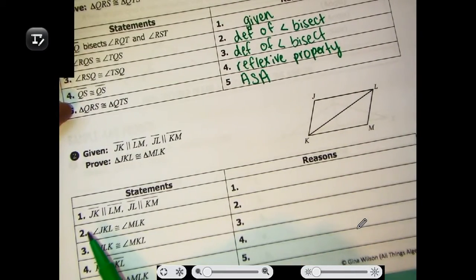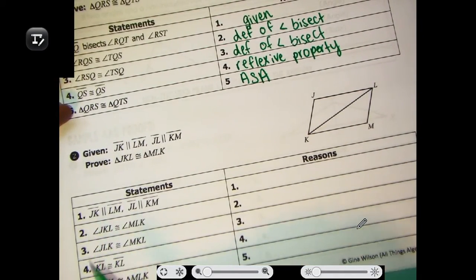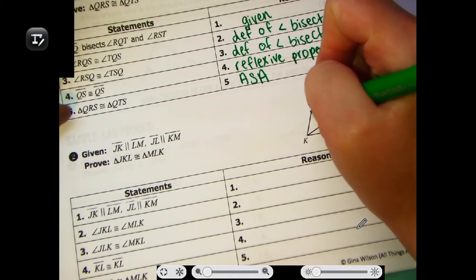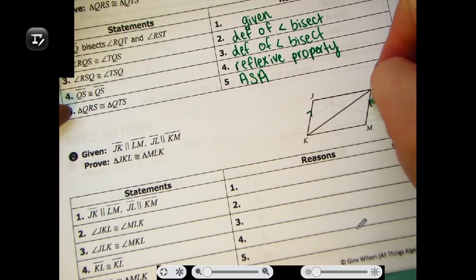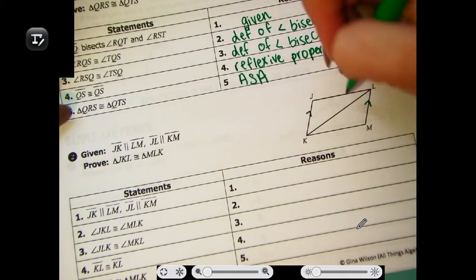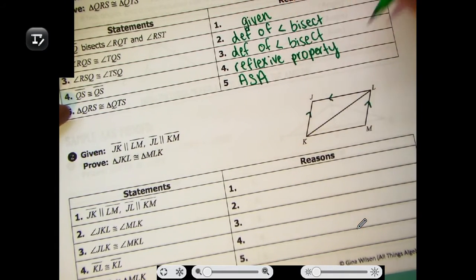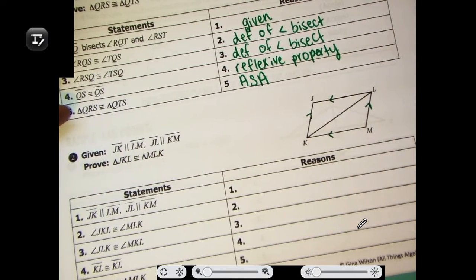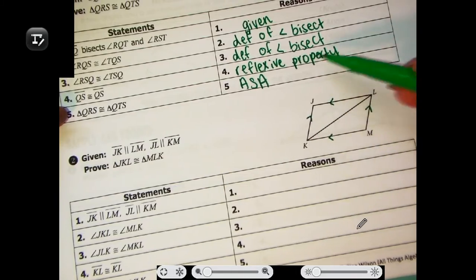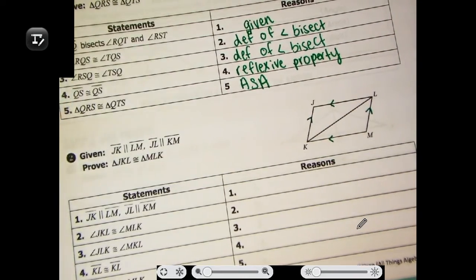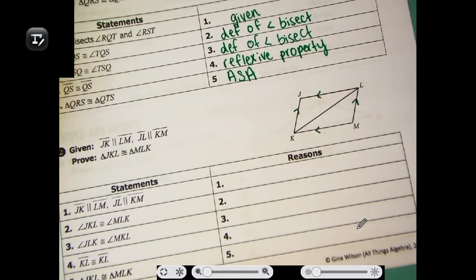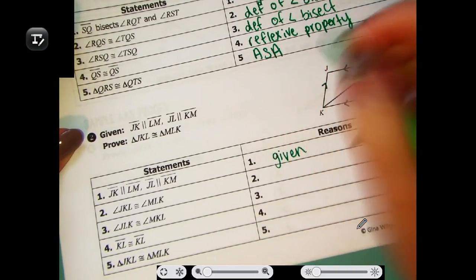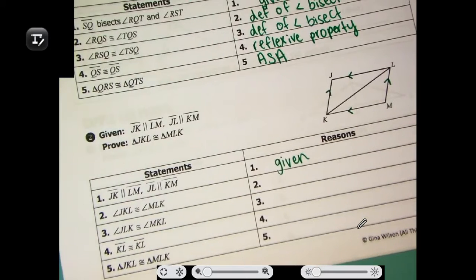So it tells me that JK is parallel to LM. So JK, this side here, is parallel to LM. And JL is parallel to KM. So basically these two sides are parallel. So what you have are pairs of parallel lines, and then this KL is kind of a transversal. So how did I know those were parallel? It was given to me. Given. And so now this one, that's really our only given thing.